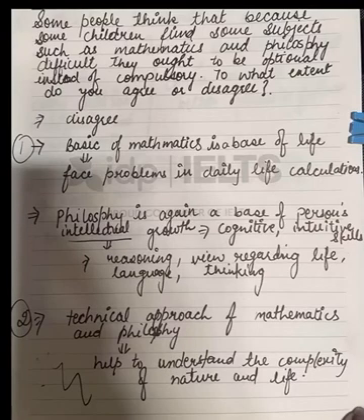Hey guys, today's topic of task 2 is that some people think that because some children find some subjects such as mathematics and philosophy difficult, they ought to be optional instead of compulsory. To what extent do you agree or disagree with the statement?